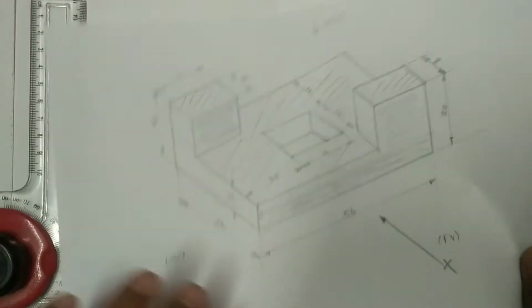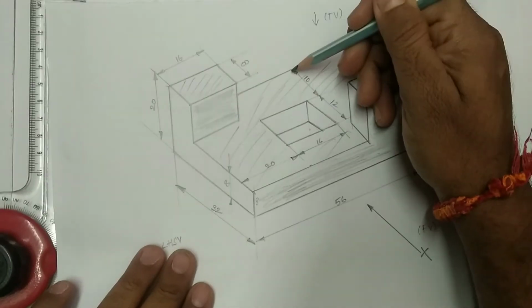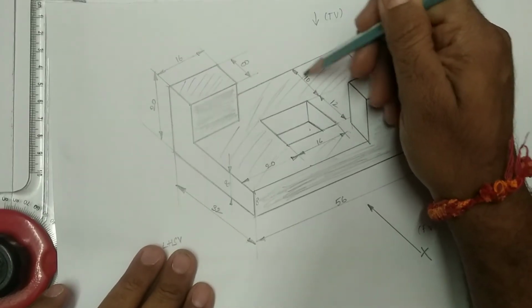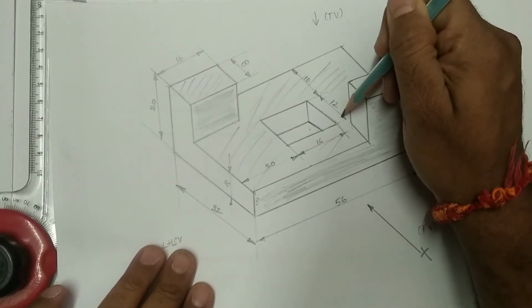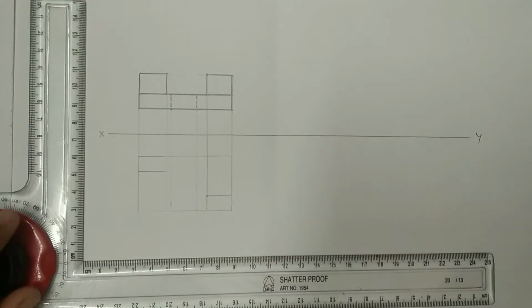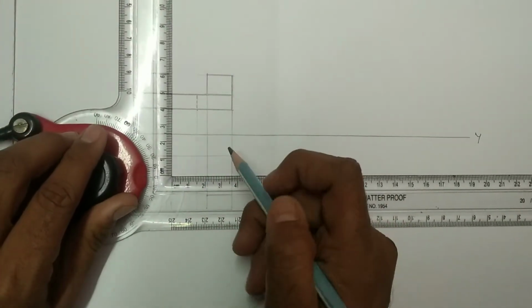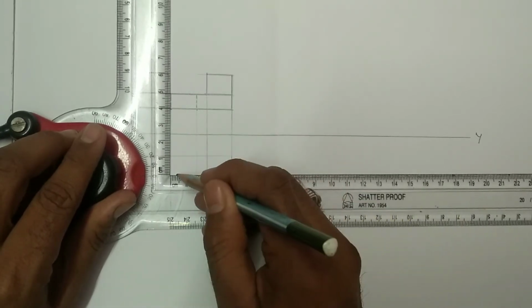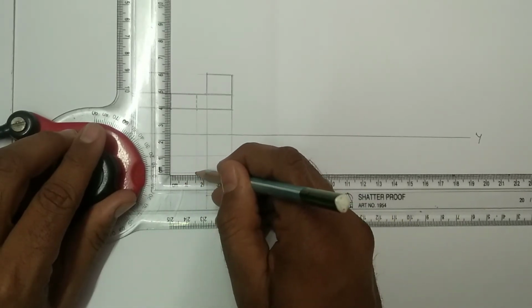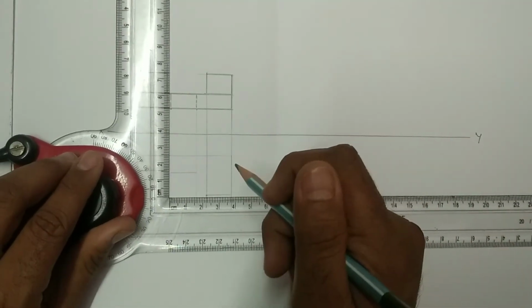Coming to its dimensions, if you see here, at a distance of 10 mm from this corner, and 12 mm of this width we need to locate. So considering the dimension at a distance of 10 mm, draw the horizontal line and then afterwards the 12 mm width.